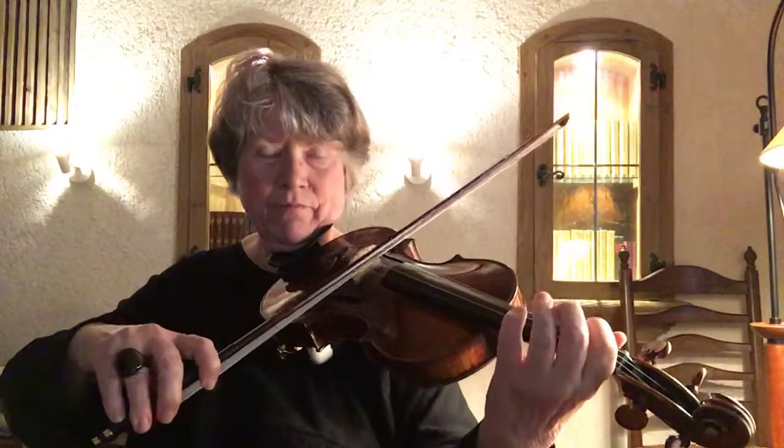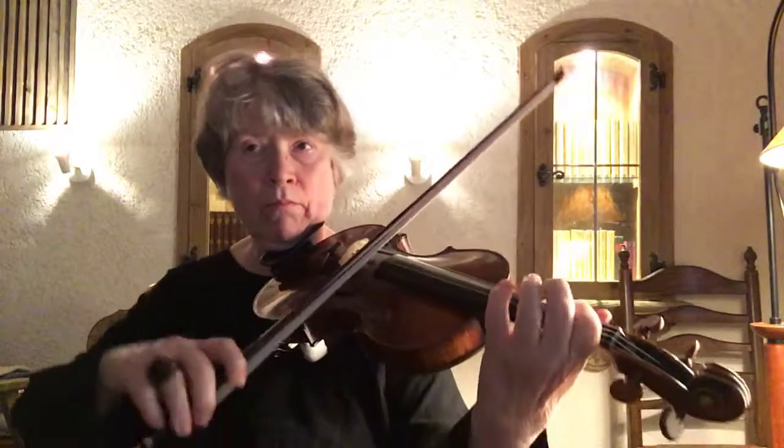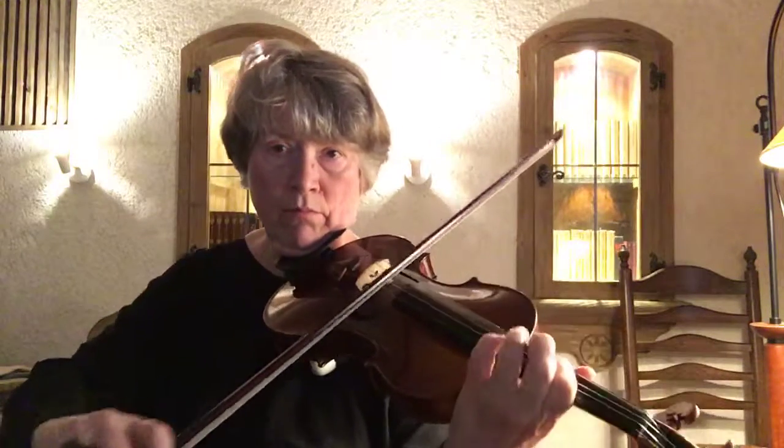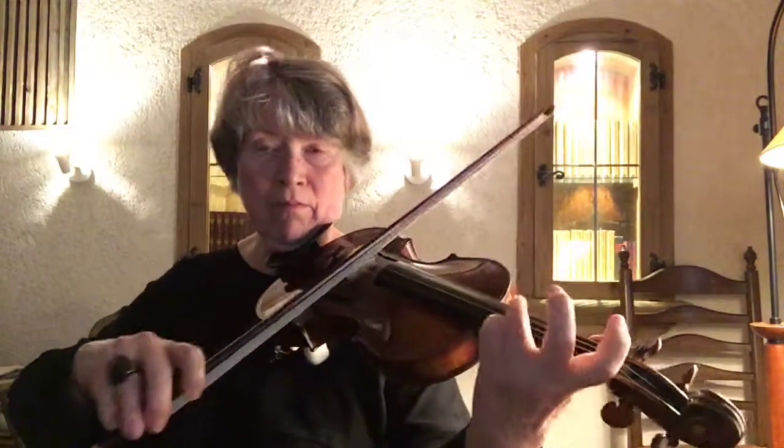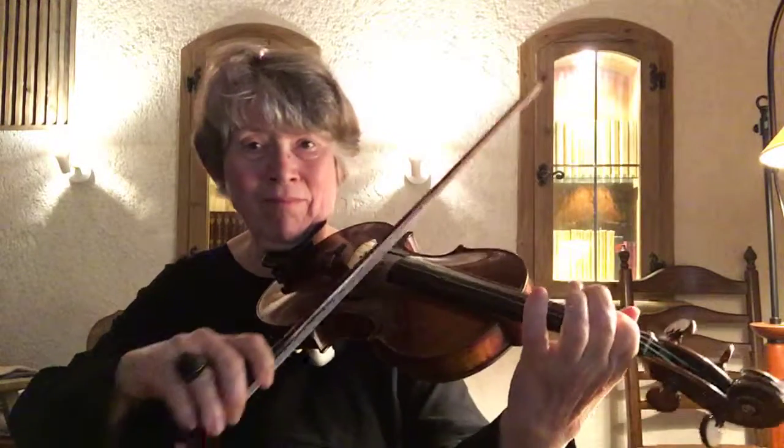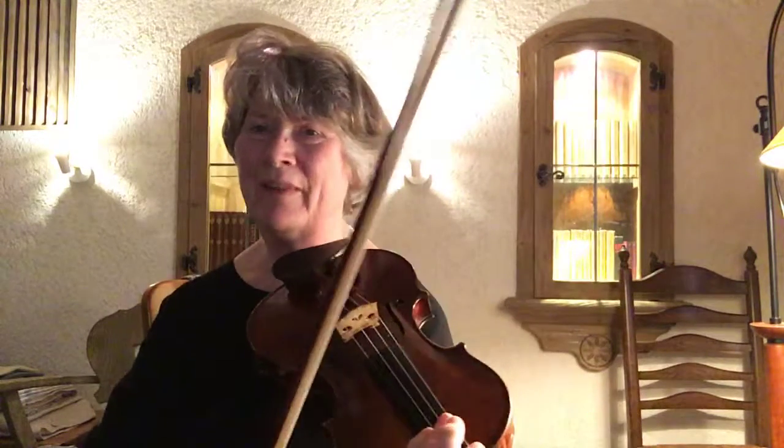And it's first introduced by the second violins in D, starting on the D string. That's the same notes, just a fifth lower than the second entry.